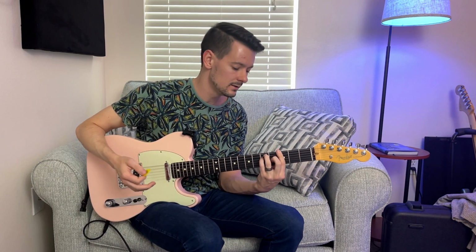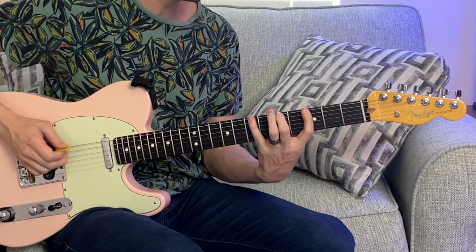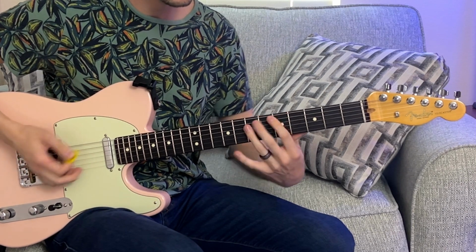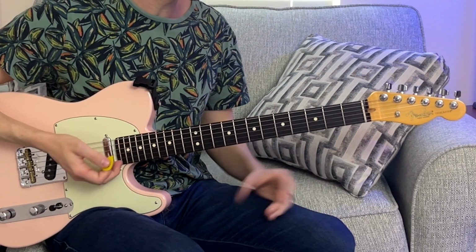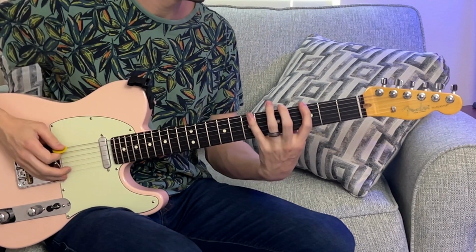So some context, say the song starts on the 1. So you're going to start on G. And the next chord in the song is a 5. So all you need to do is count your major scale, 1, 2, 3, 4, 5, and play that chord. Say the next chord's a 6, count to 6.